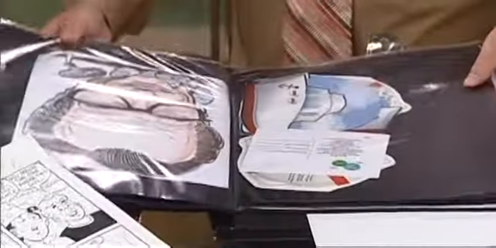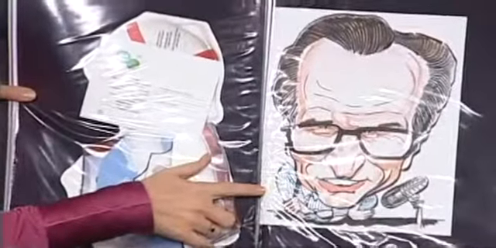Can you show me an example of one of your favorite caricatures? Caricature, okay. So over here is Larry King. Oh, what a great, that's just wonderful. Look at that. Look at him.